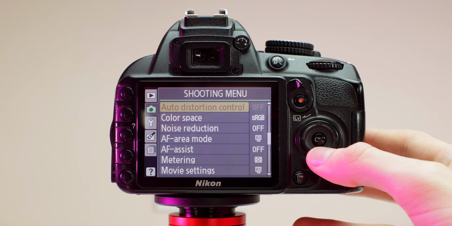Auto distortion control. This is grayed out because I don't have a compatible lens connected to the camera. Now if you do have a native Nikon lens, this probably won't be grayed out, and I'd recommend turning that on because what that does is help control the distortion that some lenses give your images. So whether this is vignetting or distortion from a really wide angle lens, the camera can help kind of control that and make it look a little better. So I definitely recommend turning this on if it isn't grayed out to you.